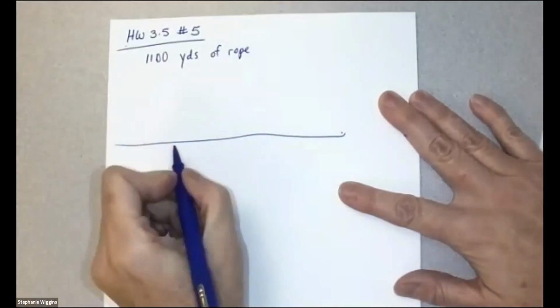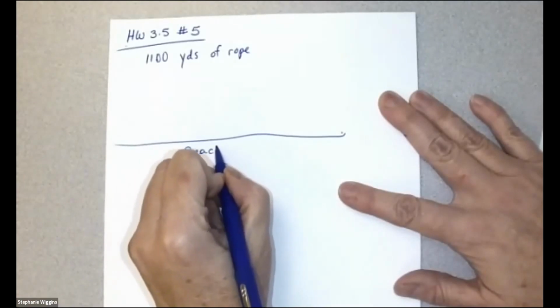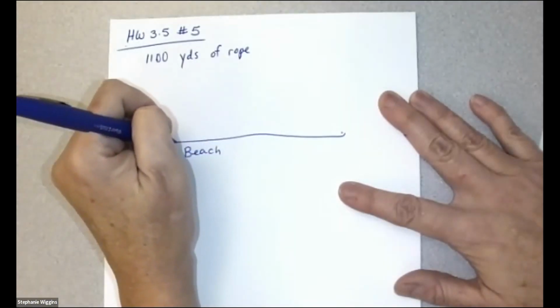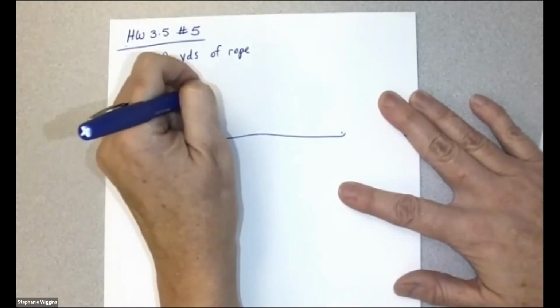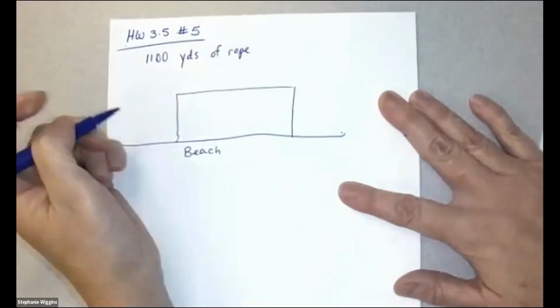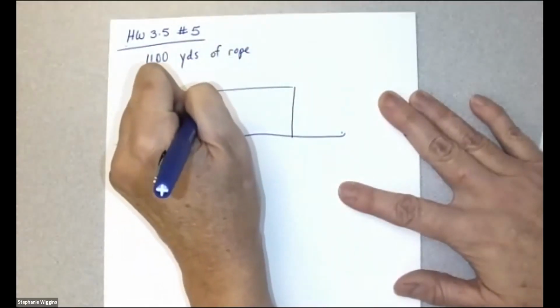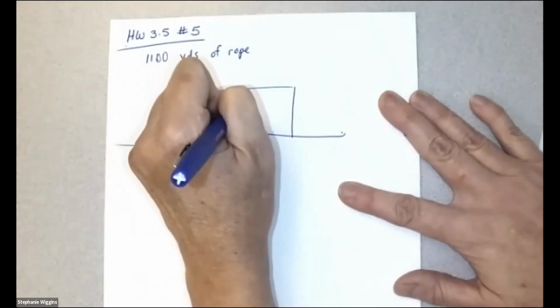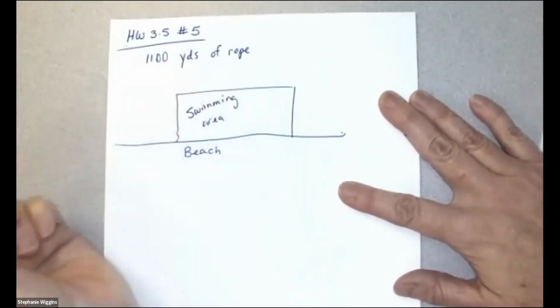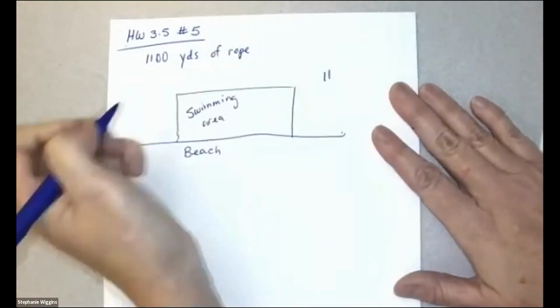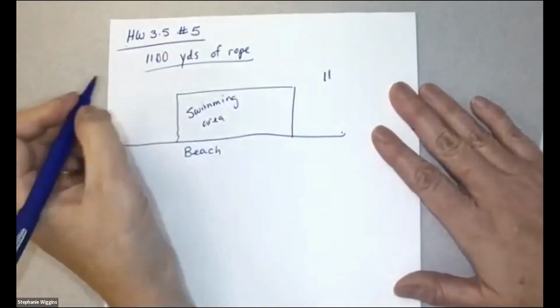So let's say this is the beach. And the lifeguard is taking the rope and setting up a swimming area. Oh, I already wrote that, 1,100 yards of rope.